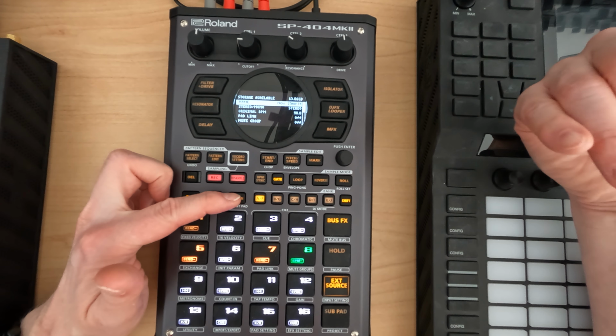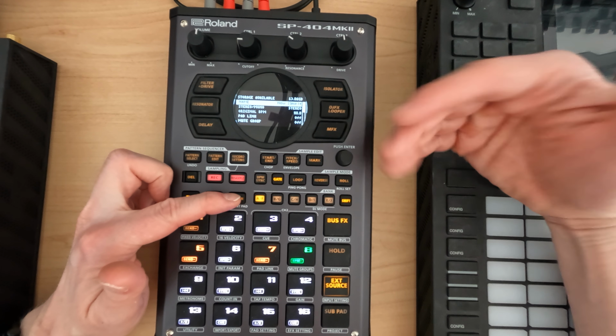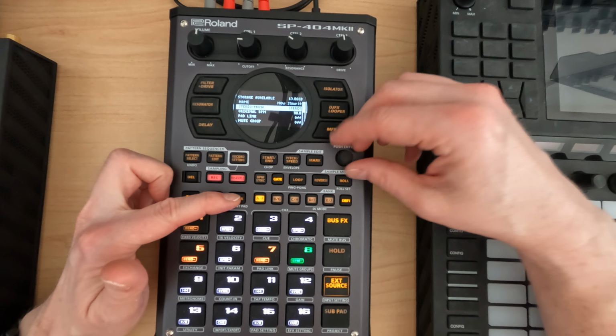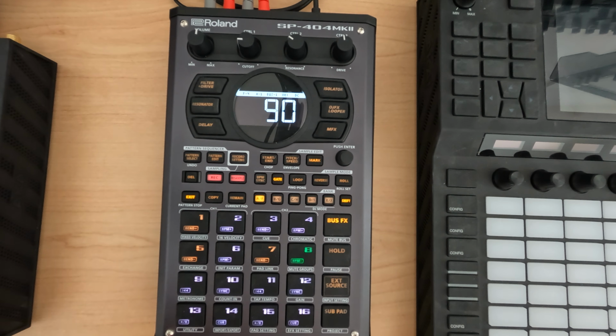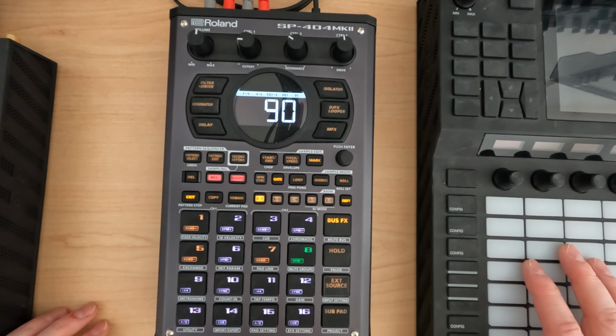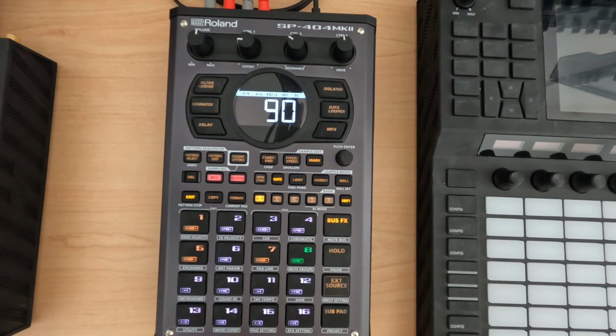Now, unfortunately, Roland hasn't given us the ability to come in here and name stuff. It'd be kind of cool if you could hit the encoder and kind of scroll through and do some stuff, but you're going to have to use the software if you want to name things, unfortunately.